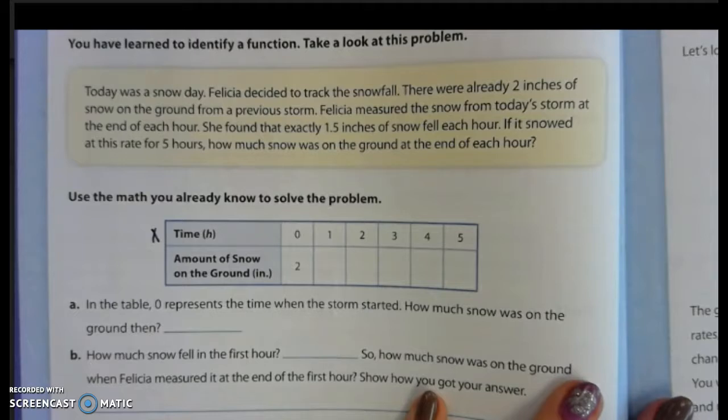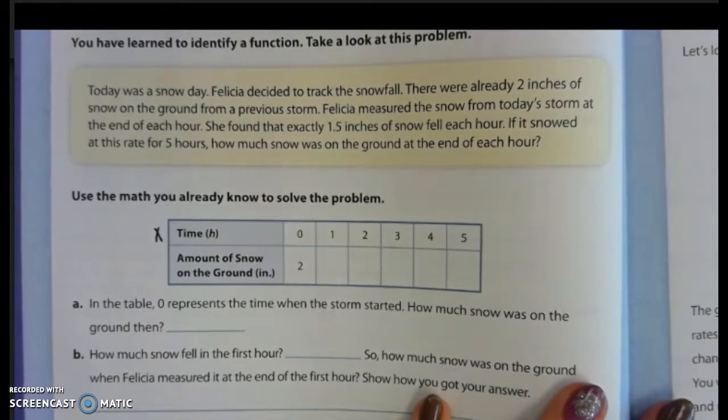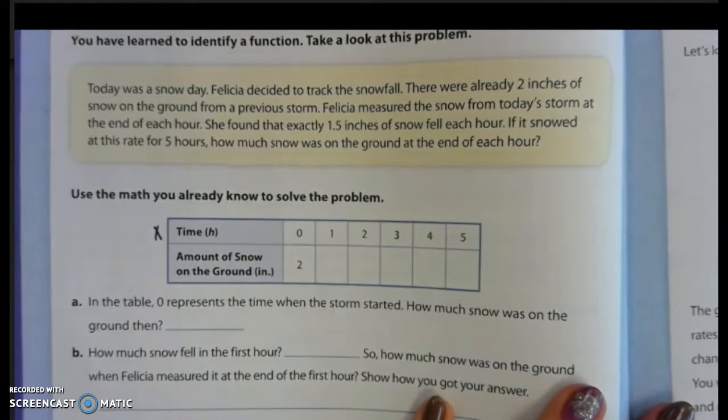Now, an initial value is your starting point. It's what you had when you decided to track snowfall. She got up. Felicia said, you know what? I'm going to track this and see how much snow is falling. So she walks outside and there's already 2 inches of snow on the ground. Now, she's not tracking the 2 inches. That was her starting point. Okay, that's her initial value.